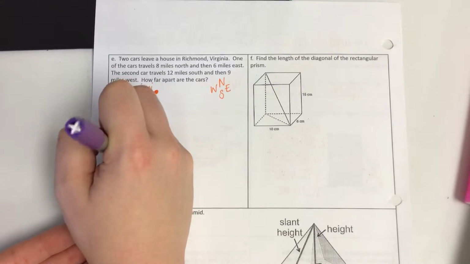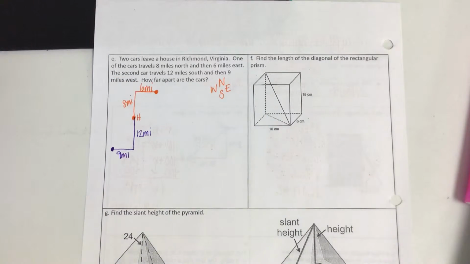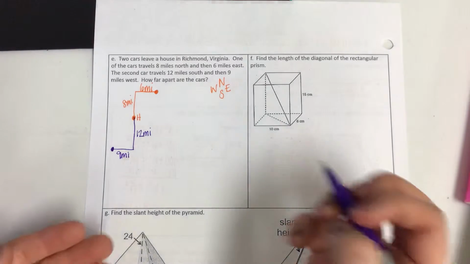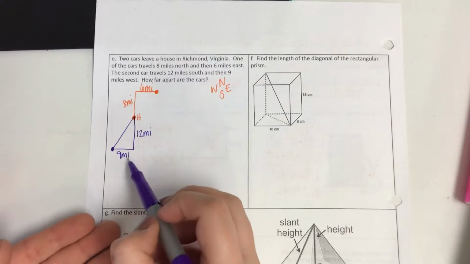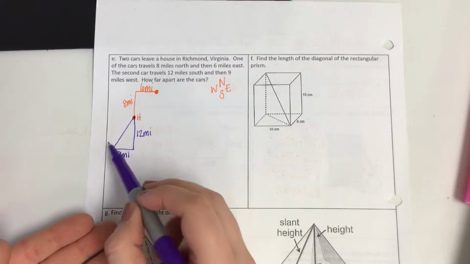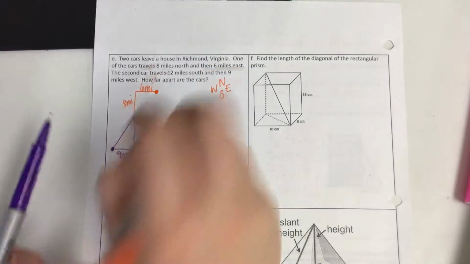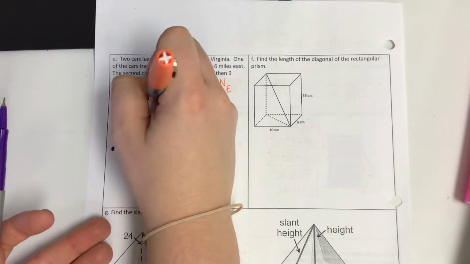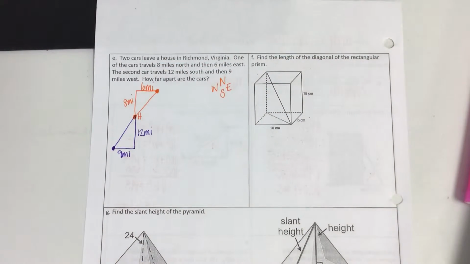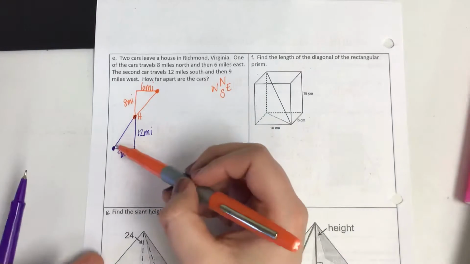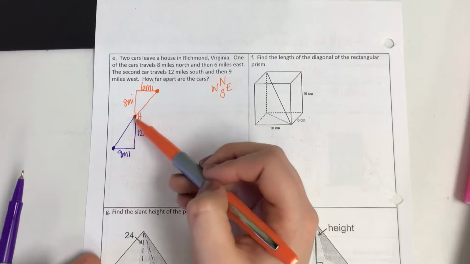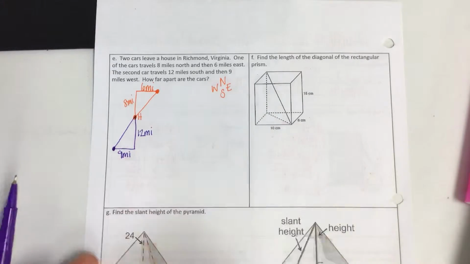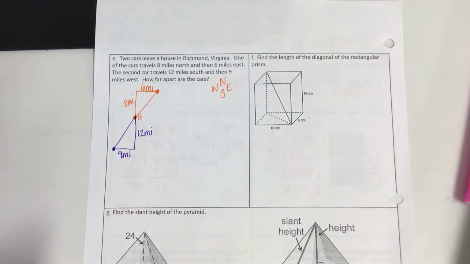And they end up right here. And we are trying to find how far apart these two vehicles are. Well, for my purple vehicle, my second vehicle, we can connect our line to our home and then connect all the way to our other car. That's going to be our shortest distance away. So we are trying to find this total distance. I can find my orange distance and my purple distance, and to find my total distance, we'll then add them together.